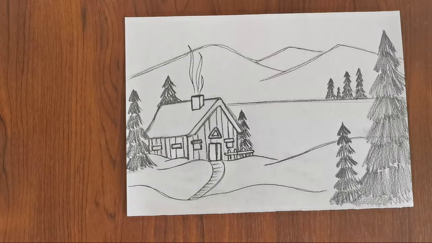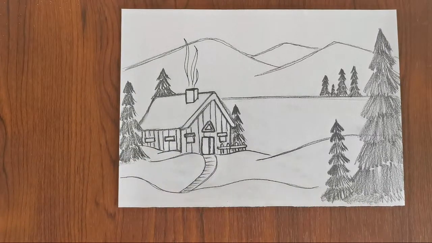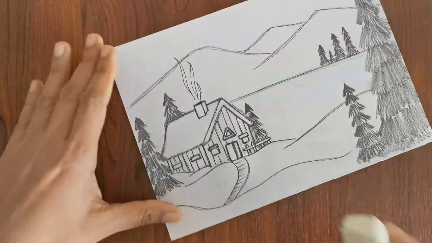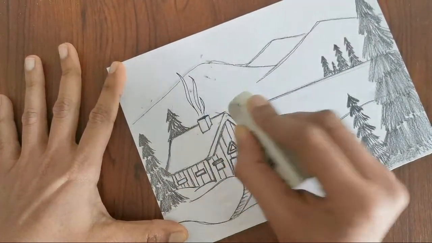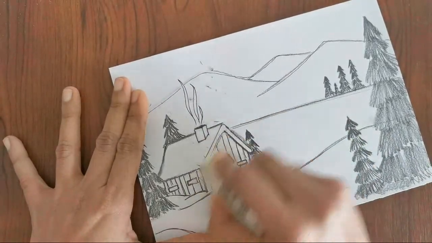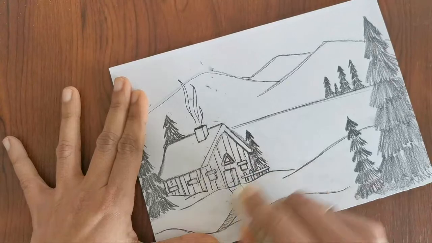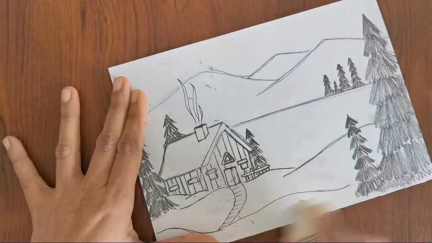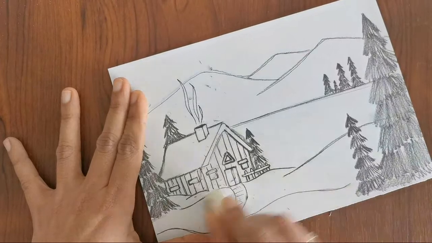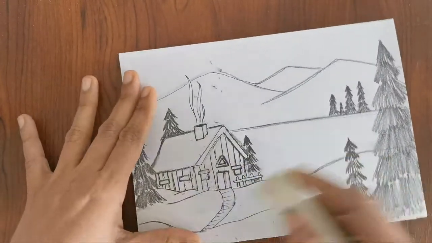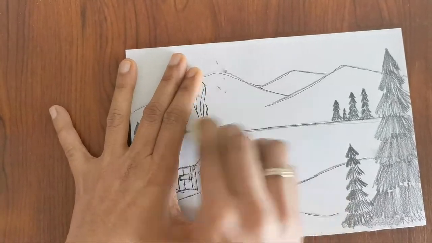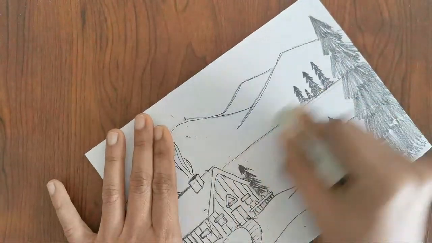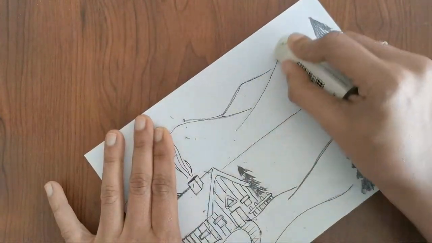And once we finish this much and outline, we are supposed to erase all the pencil marks, okay? So I'll just erase it out. Carefully, because if you are going to use oil pastels or color pencils or crayons, especially with this kind of graphite pencil, it can easily create a mess and will spoil our drawings and all the efforts. So slowly, let's put some effort to erase it out.